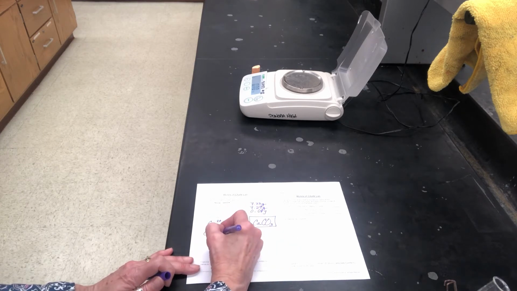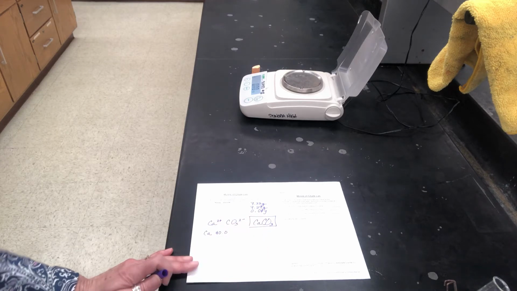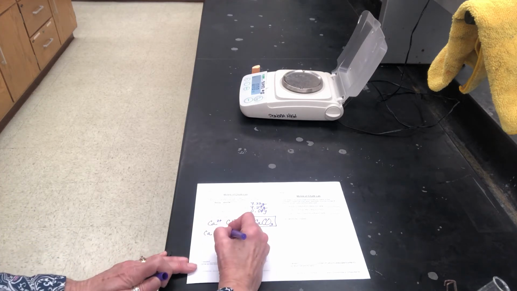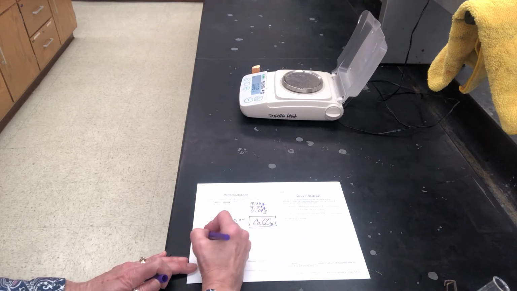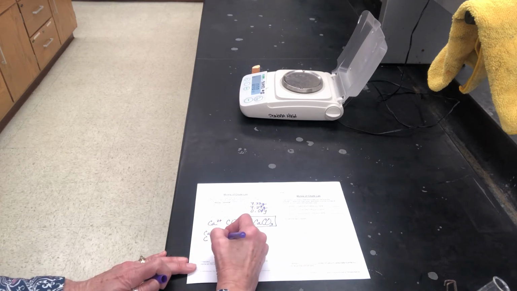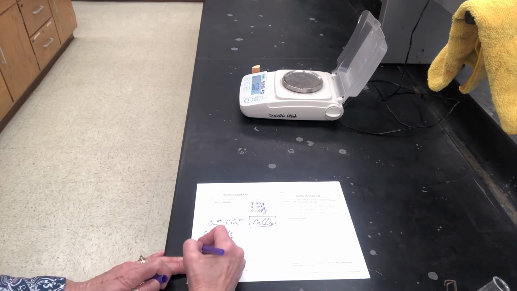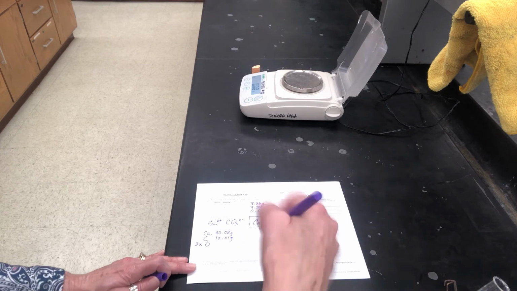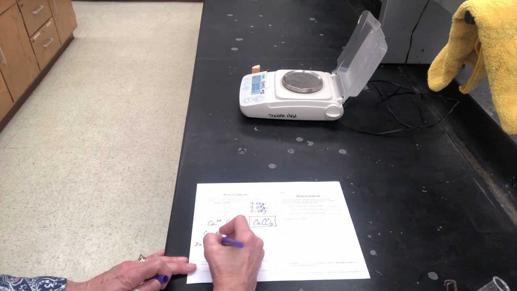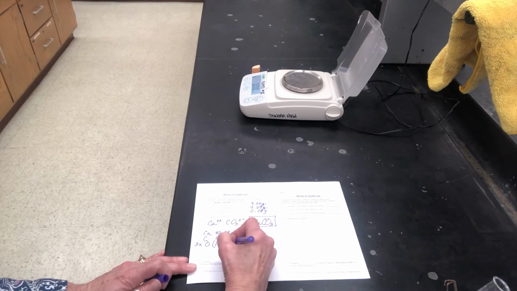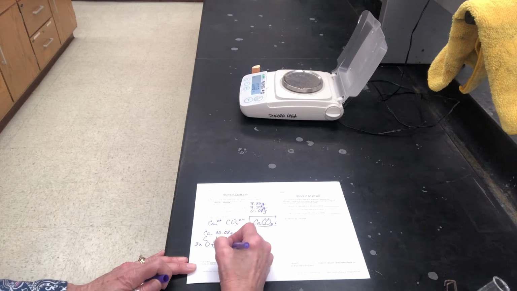What we're going to do is find the molar mass of calcium carbonate, and we do that, as you know, by taking the value on the periodic table for calcium, 40.08 grams per mole, the value for carbon, which is 12.01 grams per mole, and then we have to do 3 times the value for oxygen, and of course oxygen is 15.9994, so we're just going to round it to 16, and of course 16 times 3 is 48 grams.